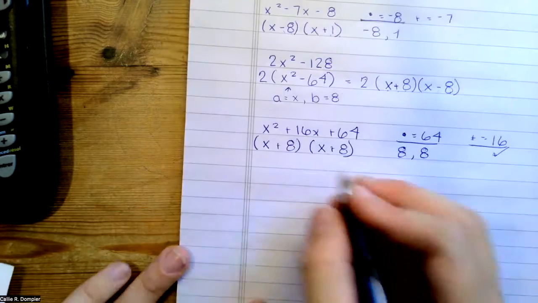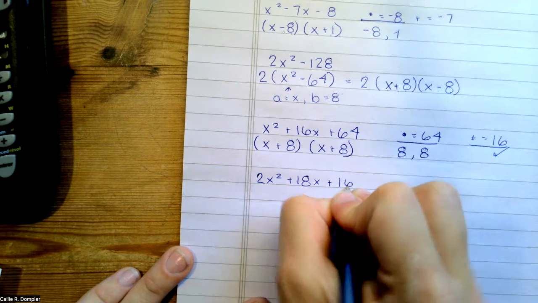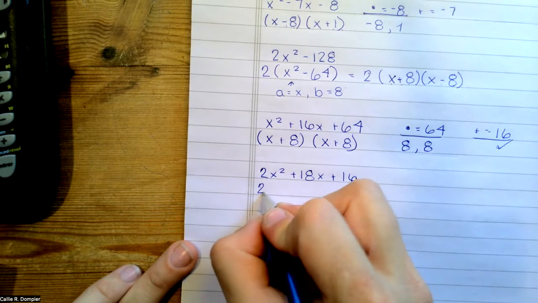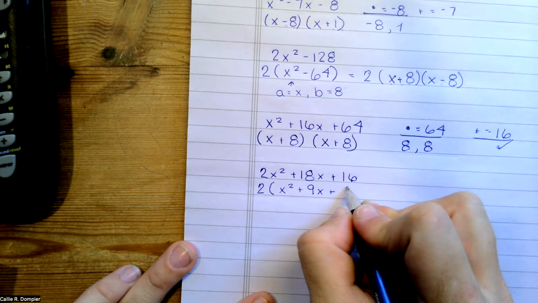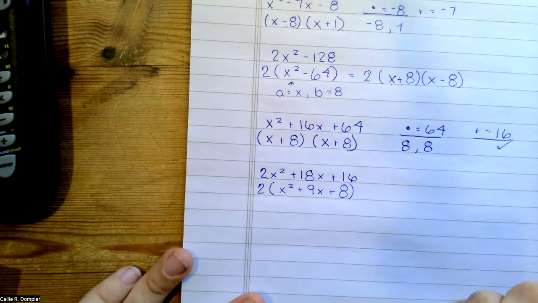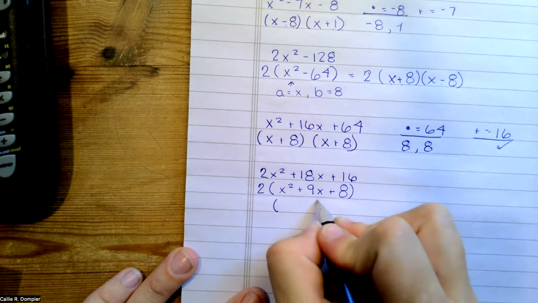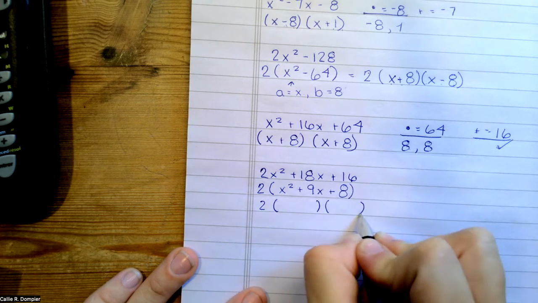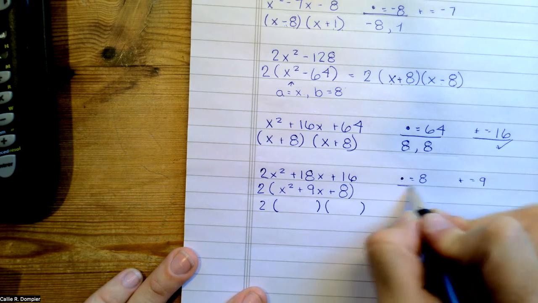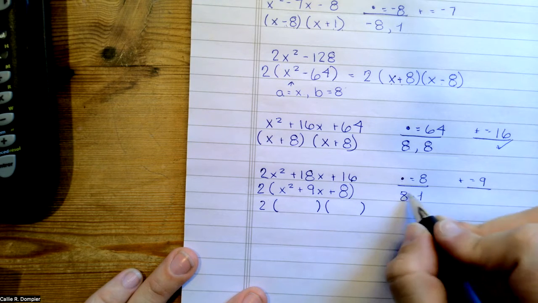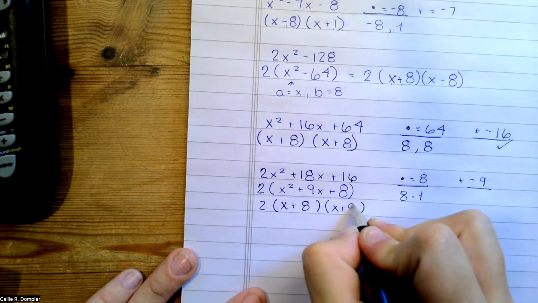2x squared plus 18x plus 16 is our last one. I'm going to take out a 2 first of all. If I divide everything by 2, I get x squared plus 9x plus 8. Is there a way to turn that into a binomial? We need two numbers that multiply to equal 8 and add to equal 9. 8 times 1 is 8, and 8 plus 1 is 9. So it'll be x plus 8 times x plus 1.